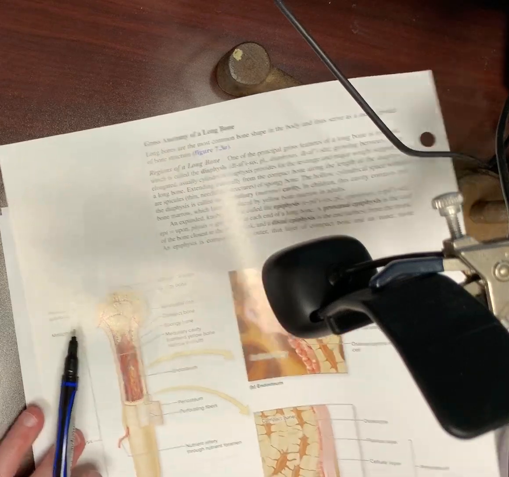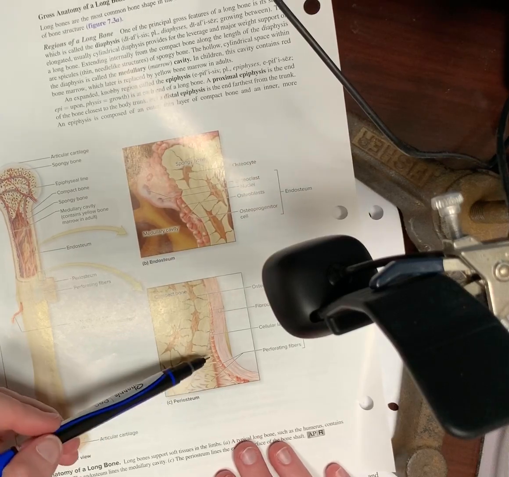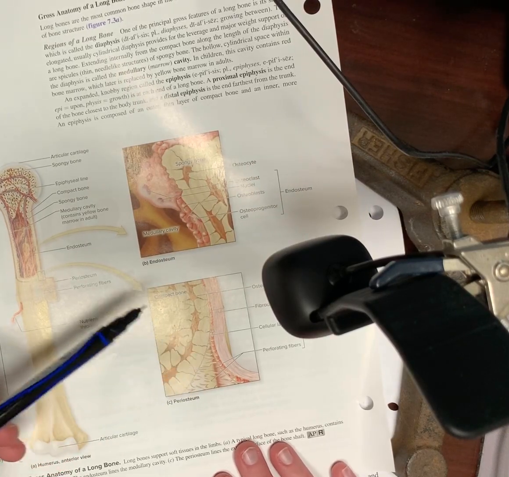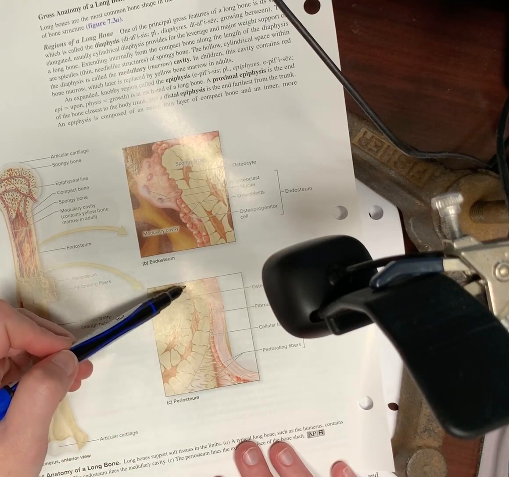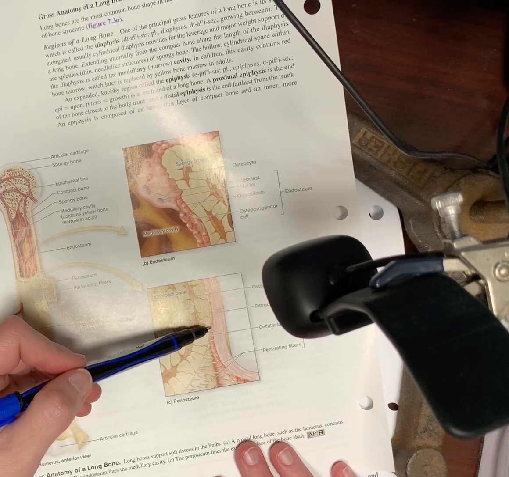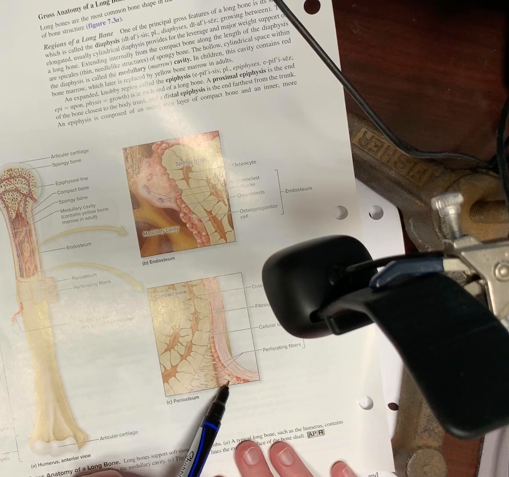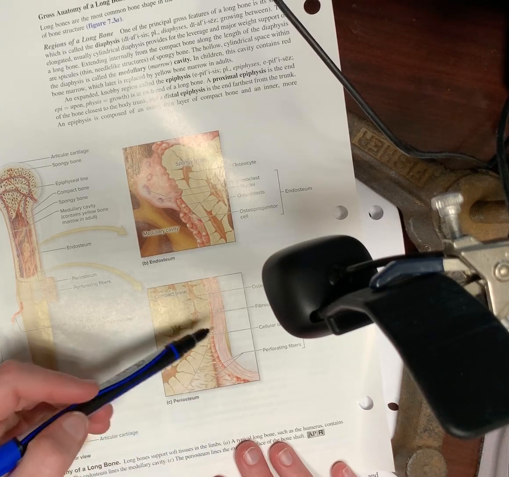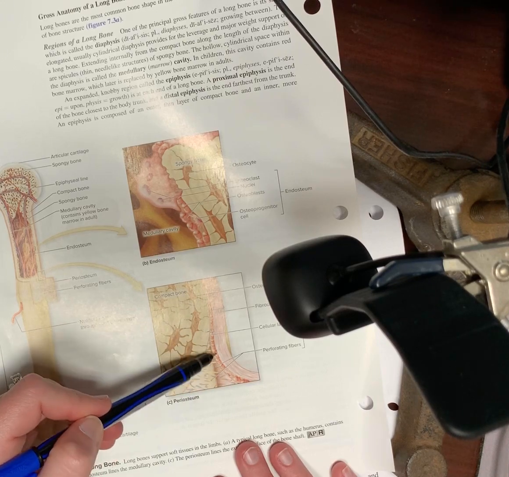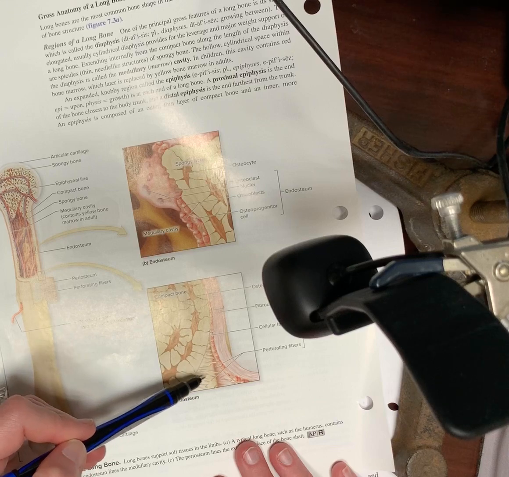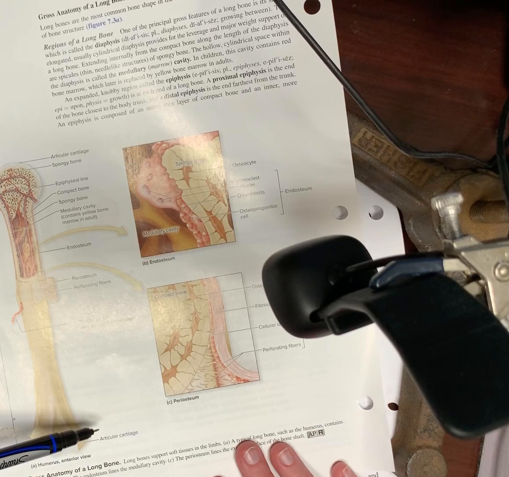Let's see. The periosteum, that would be this part down here. Within the periosteum, there's a bone cell right there. Here are your perforating fibers. This here is your cellular layer. This is your osteoblasts and your osteoclasts in the cell. This is what holds it. These perforating fibers connect it to the bone.